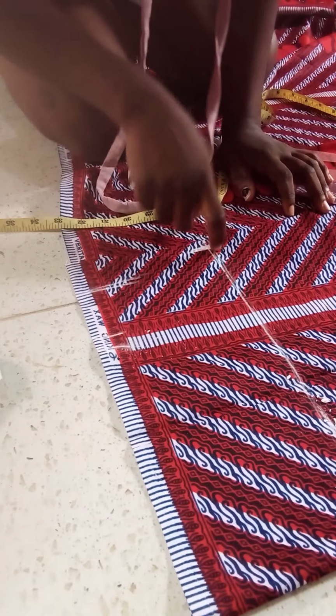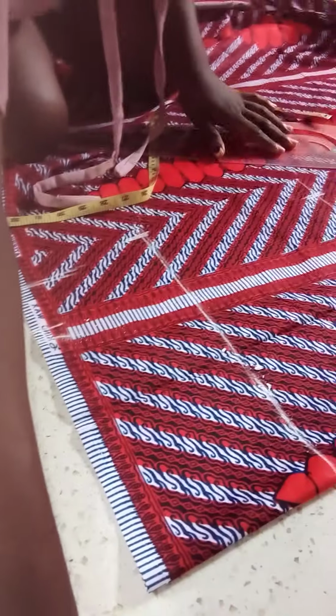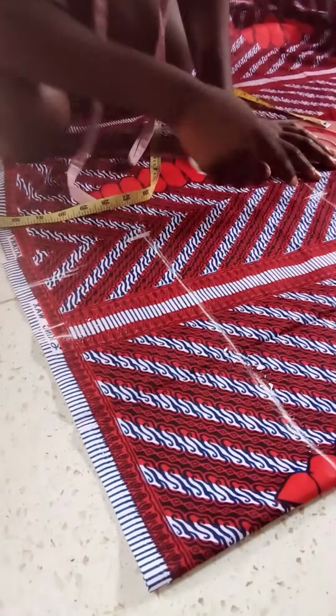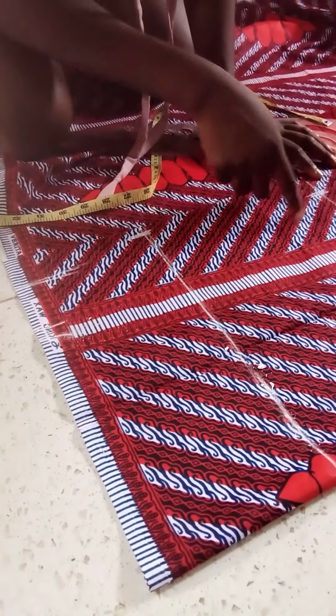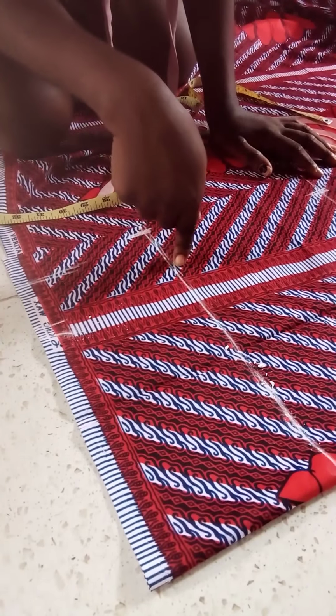Here we have the hip measurement, which is 10 plus 2 seam allowance, and here I removed 1 inch for the knee. I removed 1 inch from that 12 we have from the hip line.